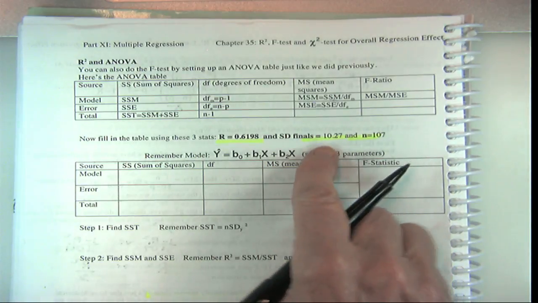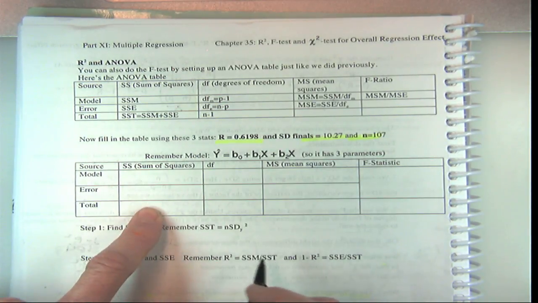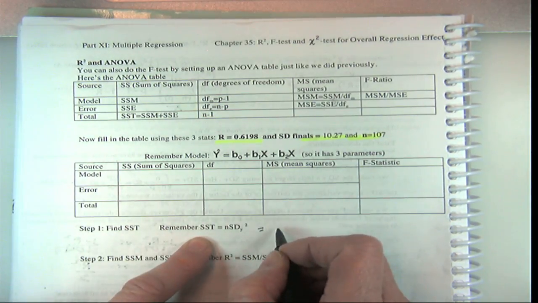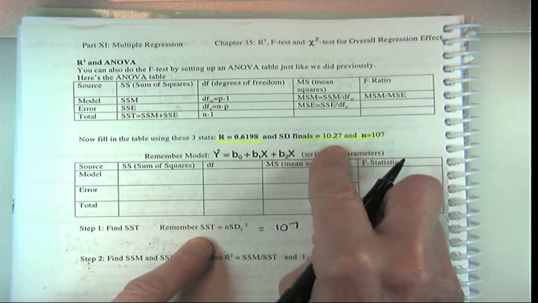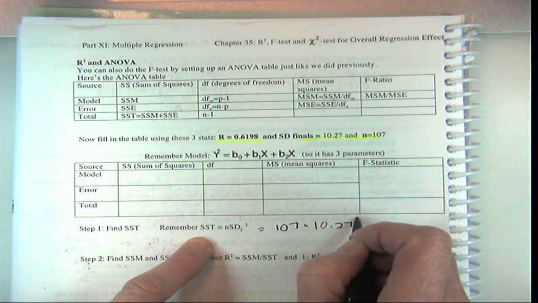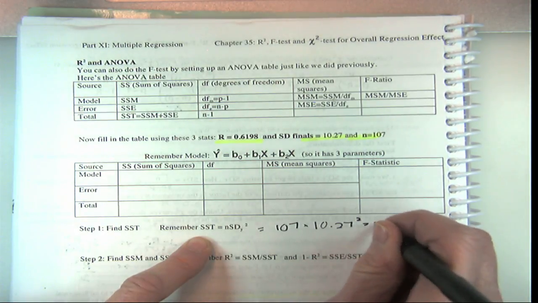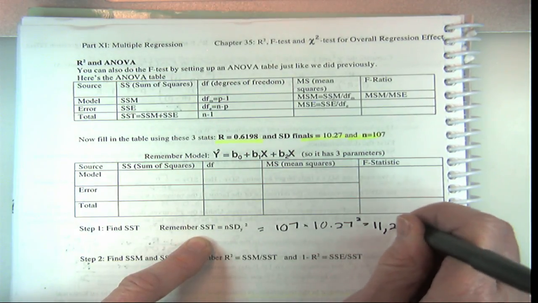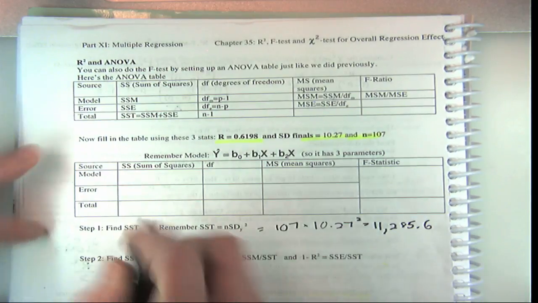Okay? So first of all, what are we going to put in here? SST. It's n, which is 107, times the standard deviation of the y squared. When I did that, I got 11,285.6. So that goes here.